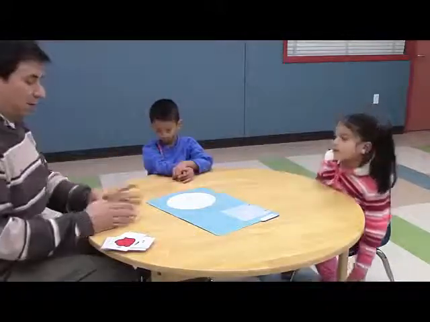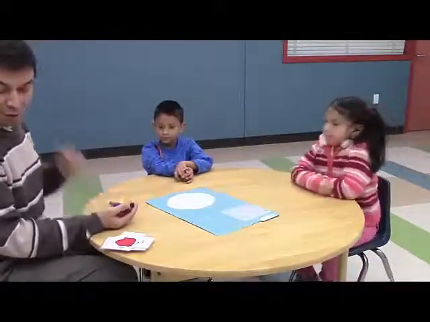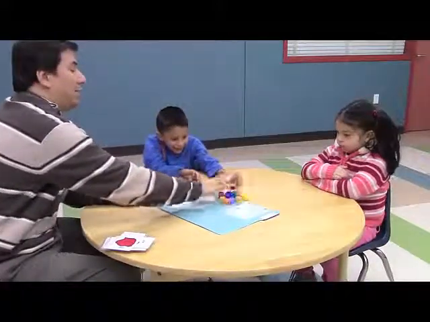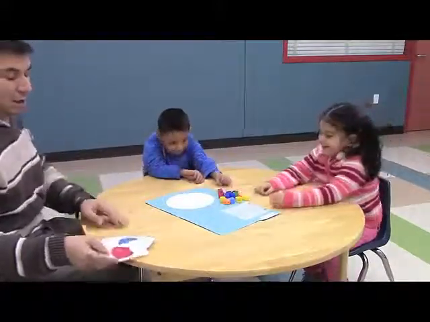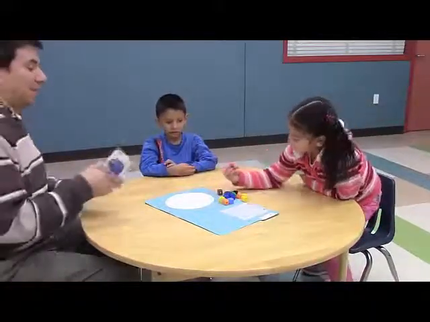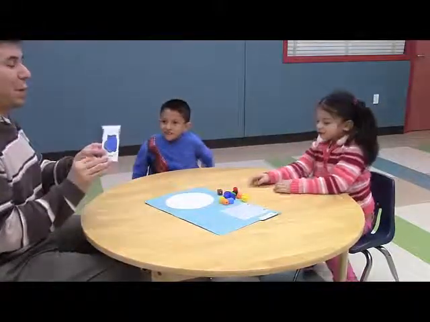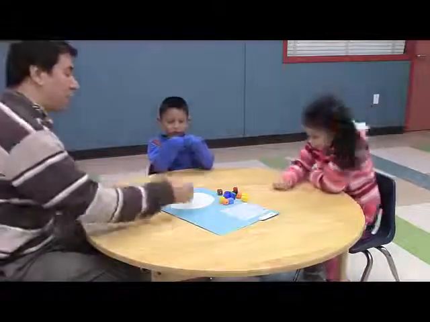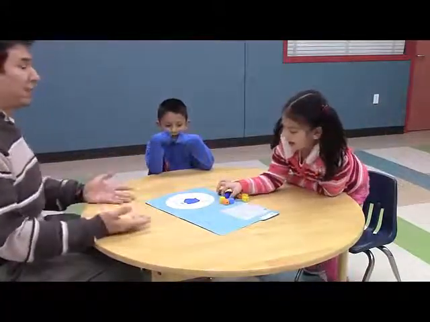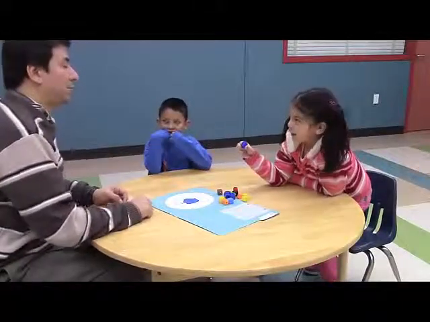Okay, I'm going to take one handful of these manipulatives, and I will put it here. And I'm going to take a card that is the attribute I am looking for now. What is this card? What is this color? Blue. Okay, I'm going to take this card and put it in the circle. Now I'm going to look for this attribute that is color. The color is blue.